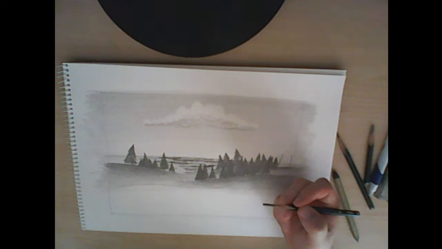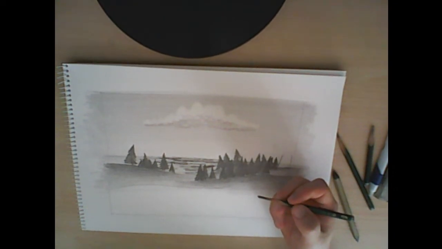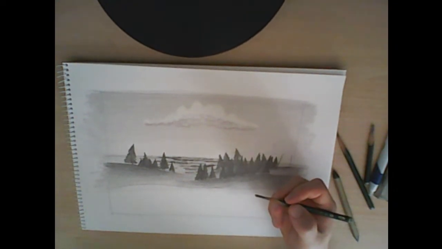Now, I just had the idea of adding a nice little path that goes through this forest.